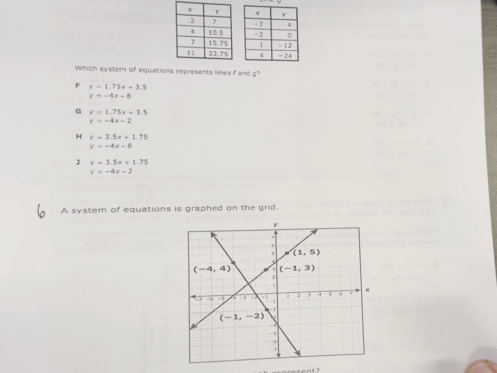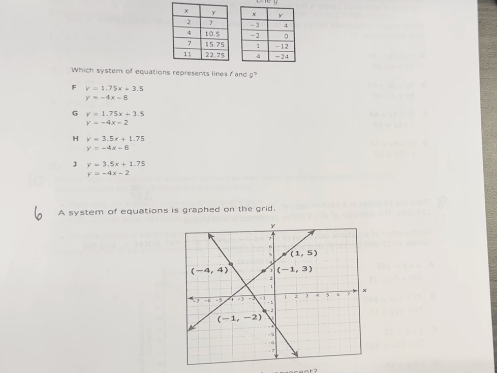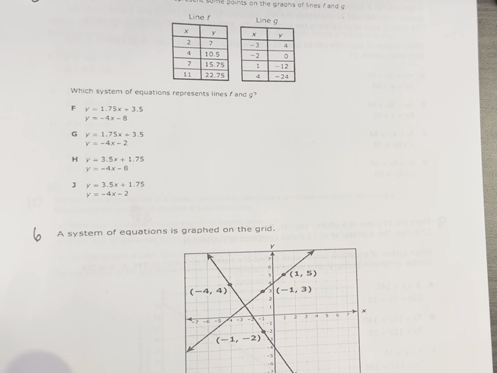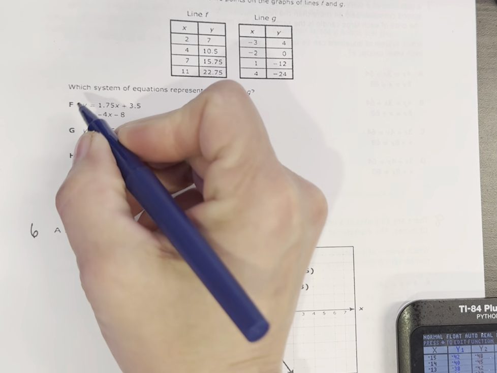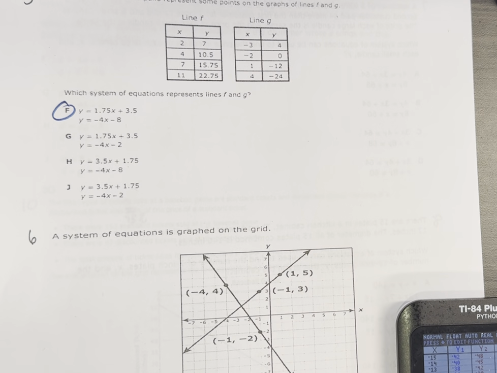Okay. Number 5. What'd y'all get? Anytime you see a table, where can you go? What can you do? You can go to stat. And if you don't want to go to stat, could you put those in y equals and see which table matches? Yeah. Either way will work. What did y'all get? F. I agree. F is your answer. Number 6.